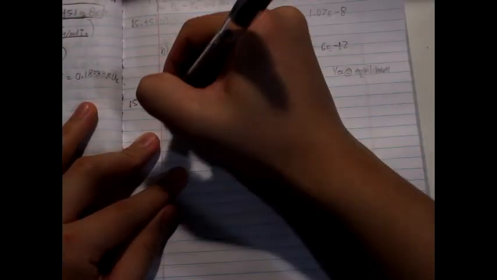So first, I'm going to write initial. Let me zoom this in. Initial, delta, and final. And this is going to be the concentration, and then we have IBr, I2, and Br2.